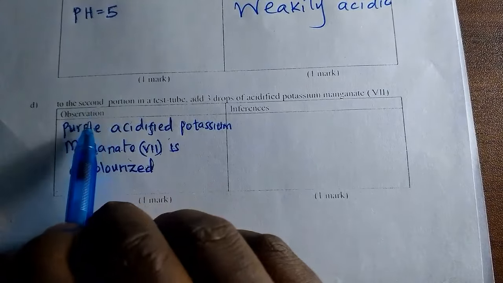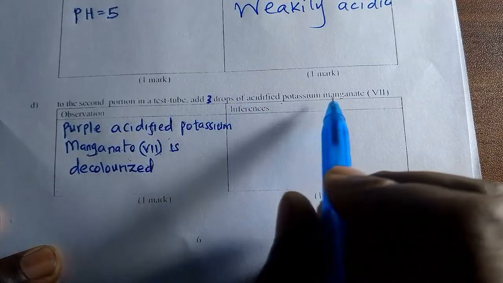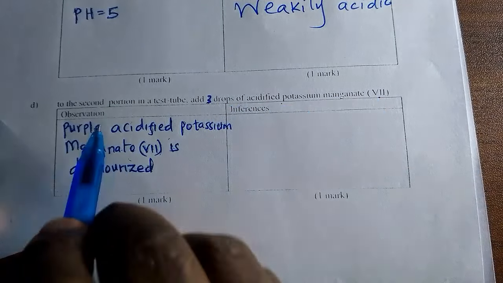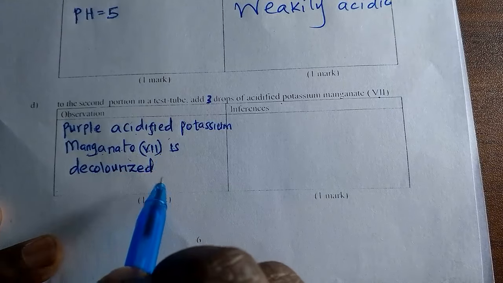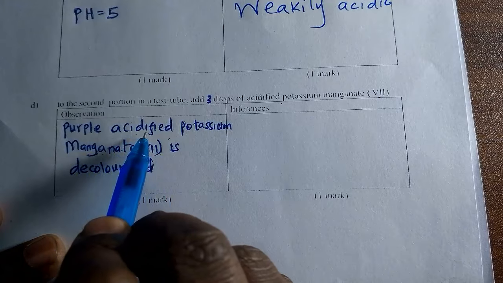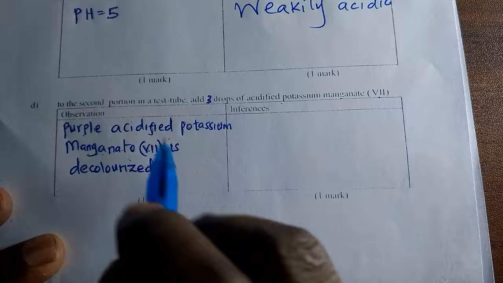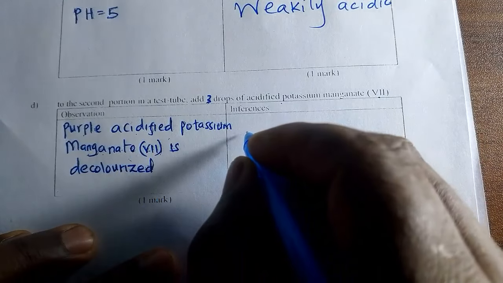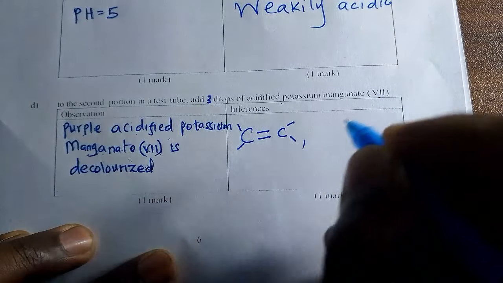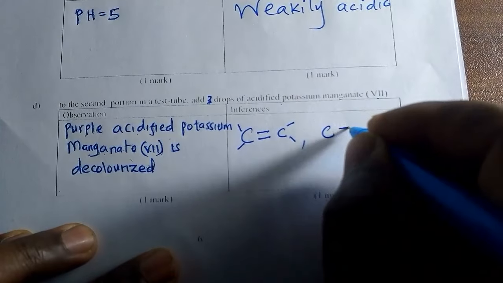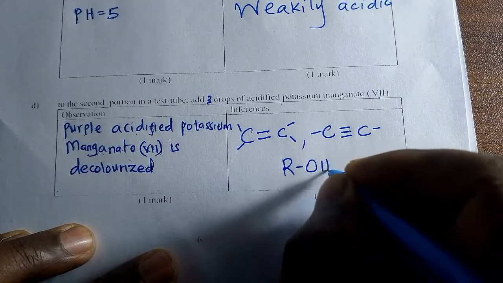To the second portion, add 3 drops of acidified potassium manganate 7, which is purple. Then the purple acidified potassium manganate is decolorized. In other words, the color of acidified potassium manganate changes from purple to colorless. If that is the case, then there are 3 things which are present: the double bond, or the triple bond, or the ROH is present.